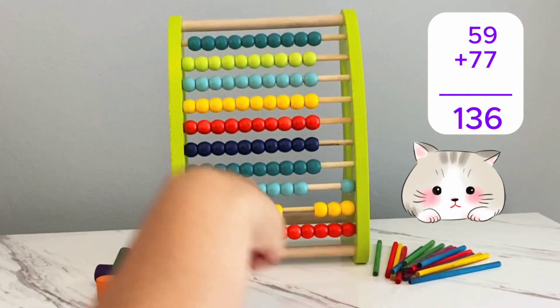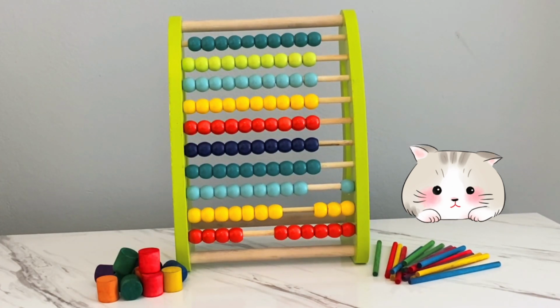136. So that finishes our lesson for today on 2-digit plus 2-digit addition using an abacus.